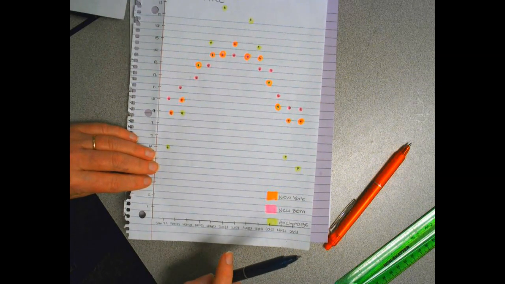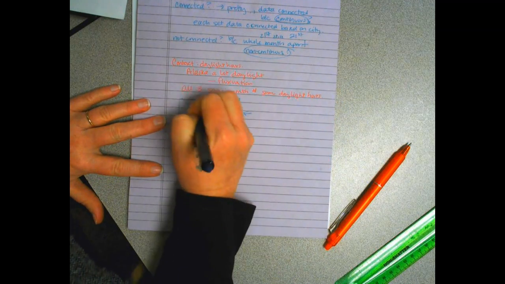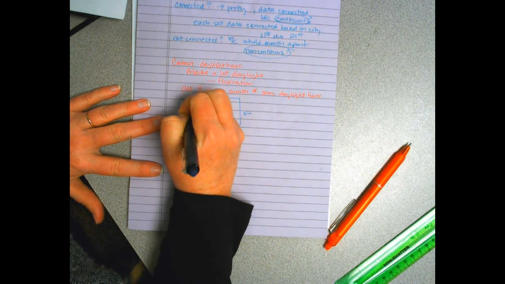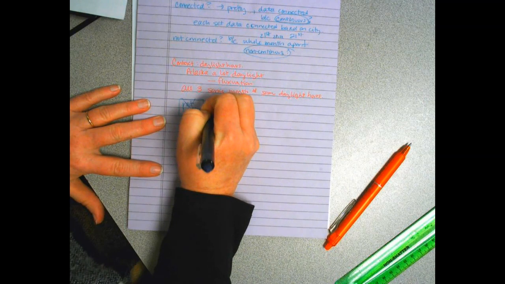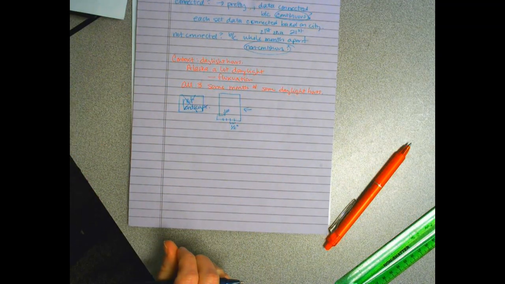So did we decide we're going to connect them by city? Yeah, okay. So we should connect them by city. Now, this is the orientation, so not landscape. And then what else do I want to talk about? Let's talk about the data.